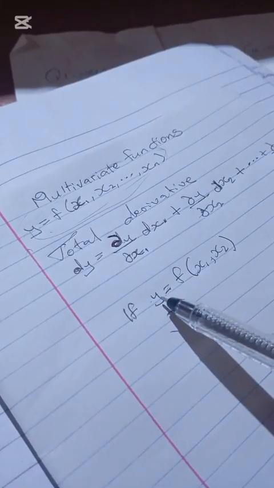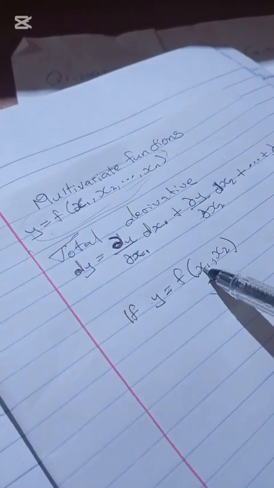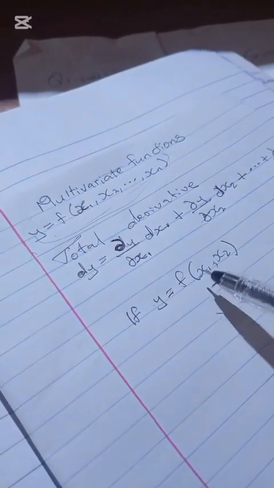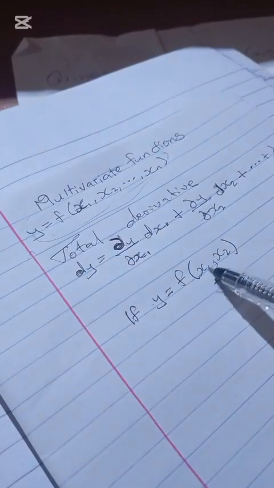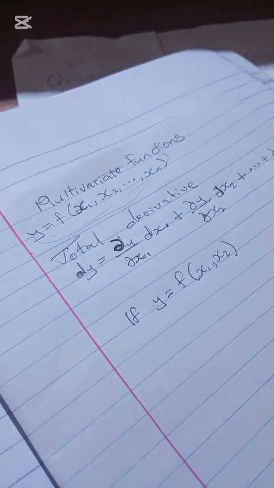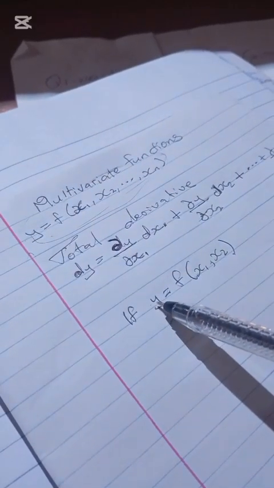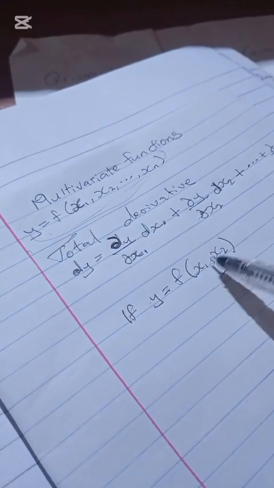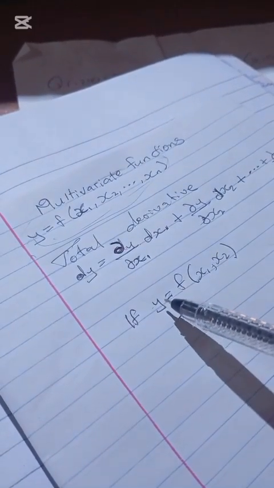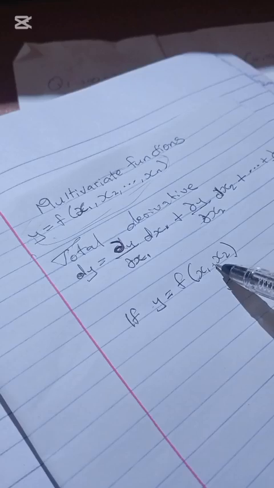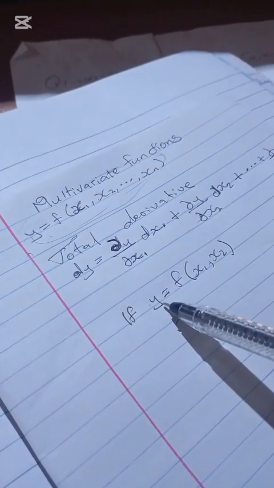It could be, let's say y is quantity demanded. This x1 will be price and whatever it is. So the x's are basically the factors that affect y. So if y is quantity demanded, x1 and x2 will be the factors that affect demand.